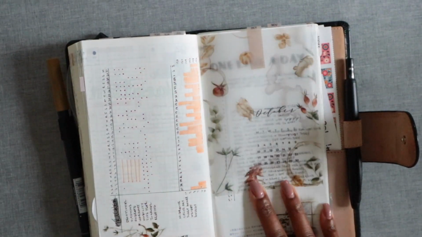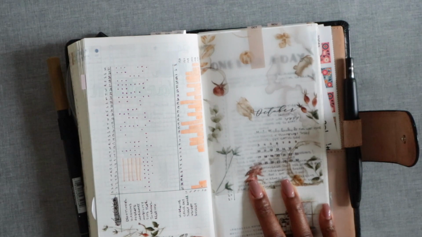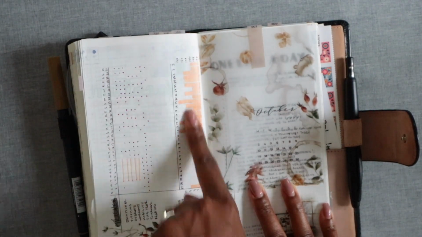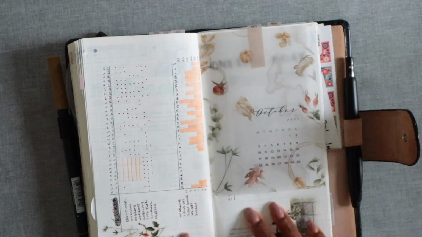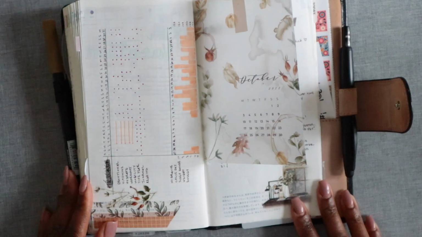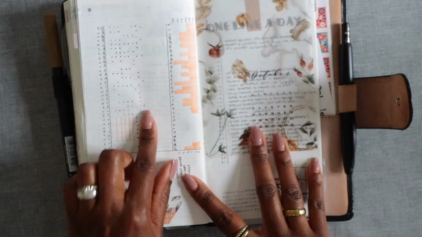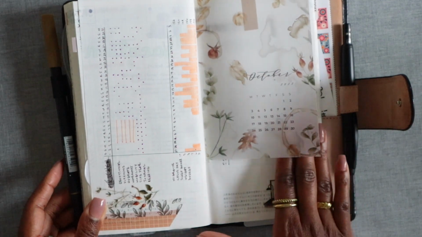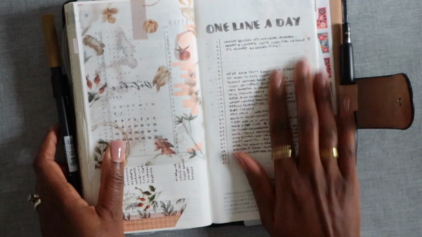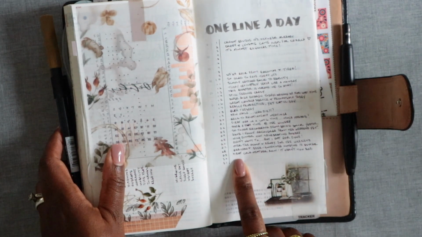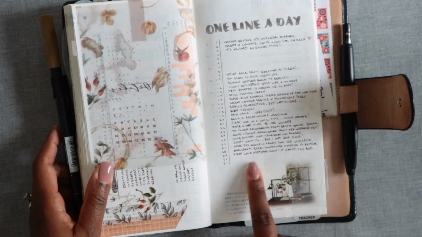I was a little bit better with my tracker. I did not track sleep hours. But I did do well up here and tracking my energy levels down here. Let me make sure we are in the frame. So that is my monthly tracker, and I'll visit this every day, or at least try to, just about every day. And then here's my one line a day, which I realized I did not fill in for the 30th or the 31st. So I'll need to go back and do that.